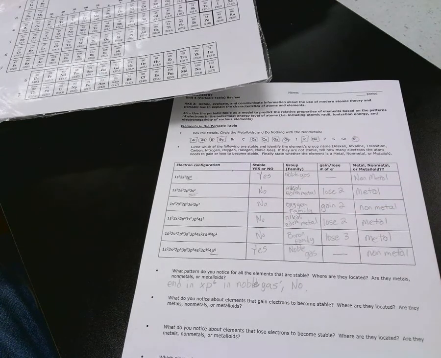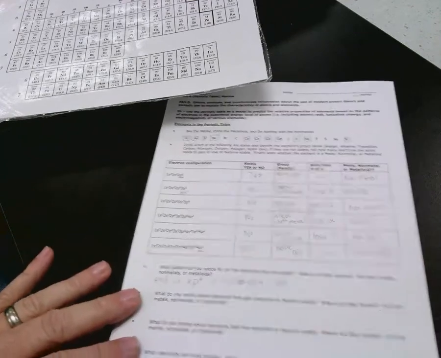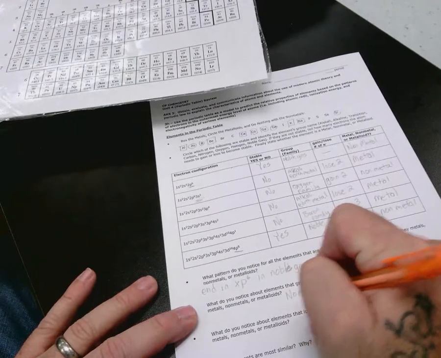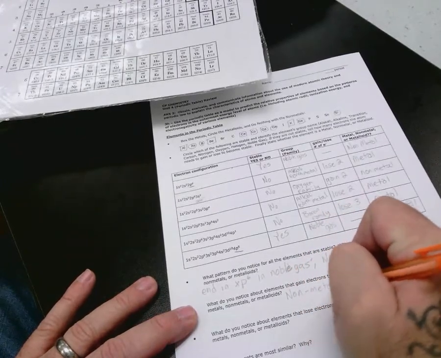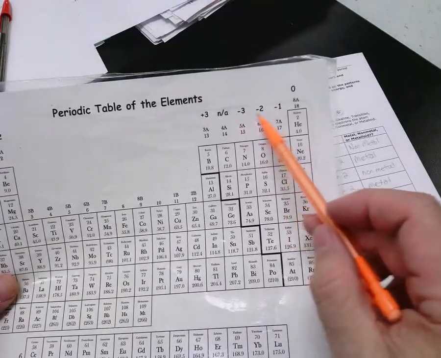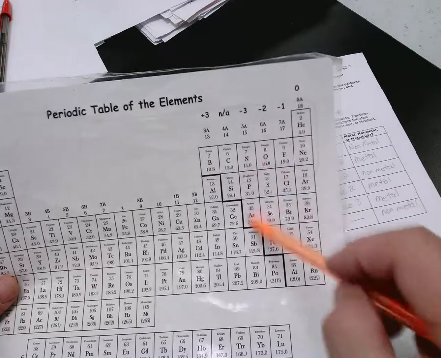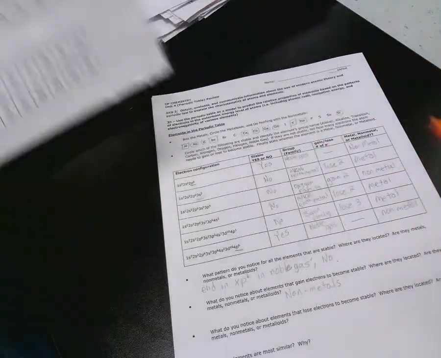But what do you notice about elements that gain electrons to become stable? Those are non-metals, right? Mostly non-metals. Things that gain electrons are going to have negative oxidation numbers. Hey, guess what? That's all non-metals that are to the right of that stair step.